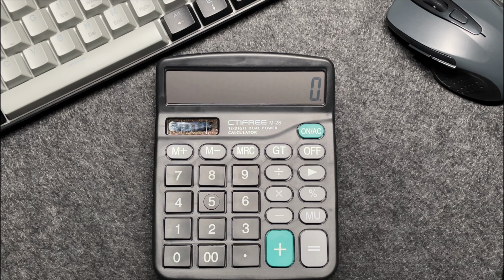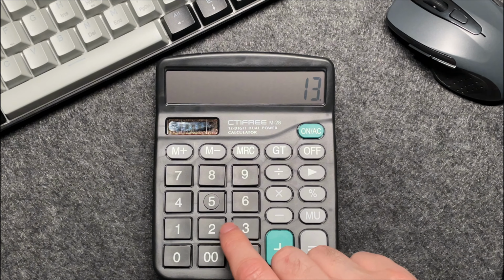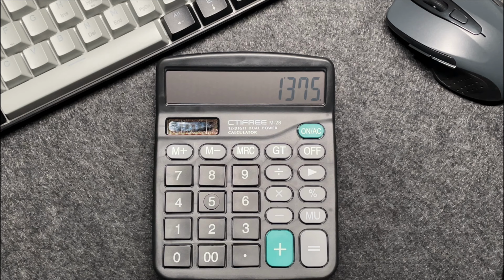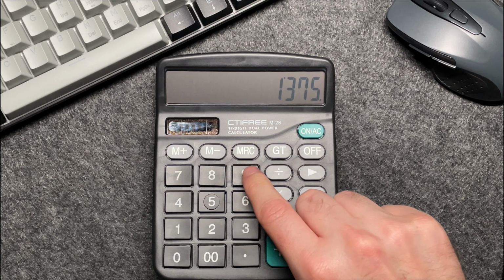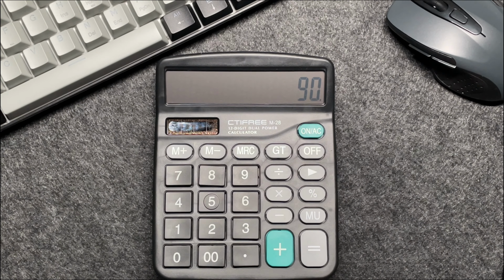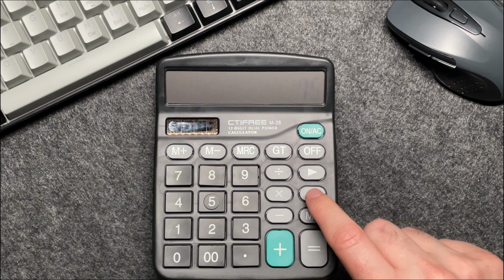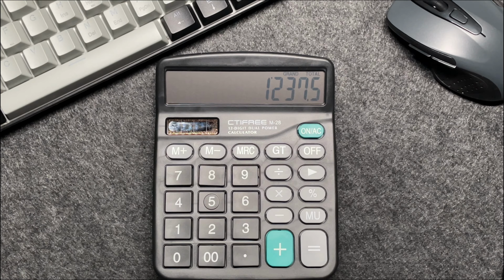Imagine this time we have an item priced at $1,375. Let's enter that price, $1,375, into our calculator, press the multiply button, and let's multiply it by 90. And the final step is to press that percentage button. So after a 10% off, the final price comes out to be $1,237.50. And there you have it, folks, a fast and easy way to calculate 10% off a price using your calculator.